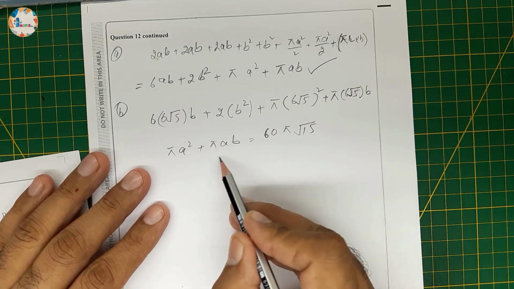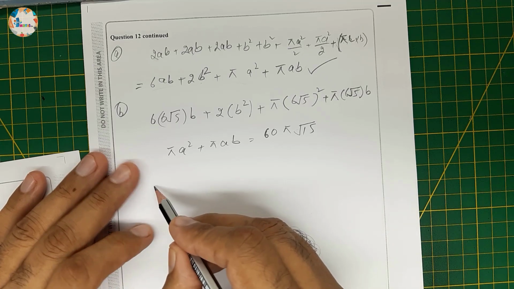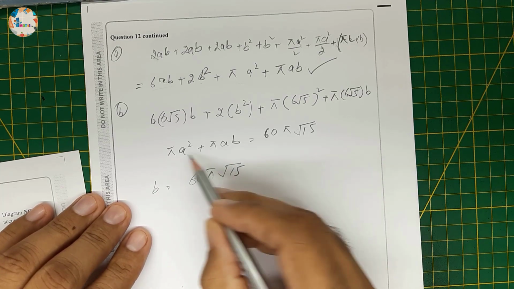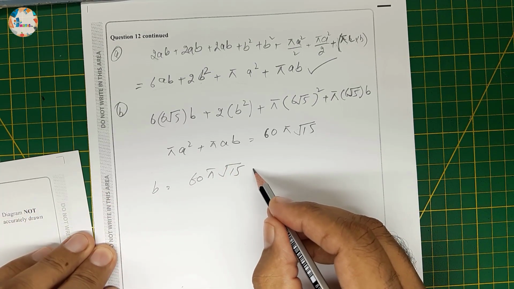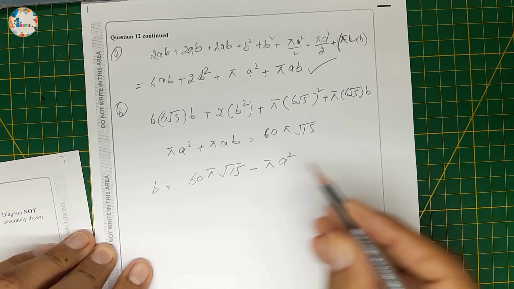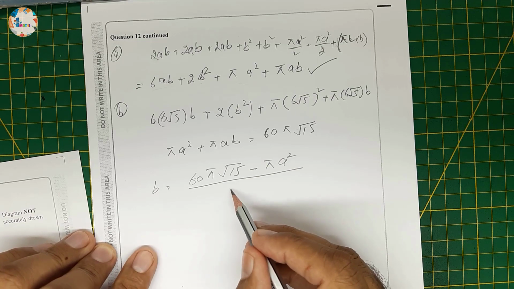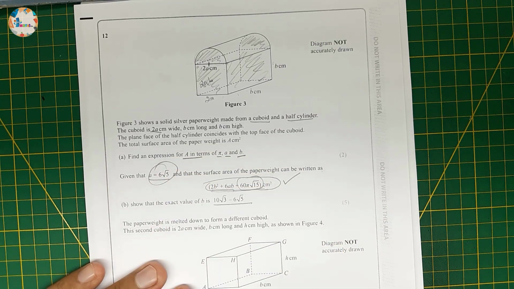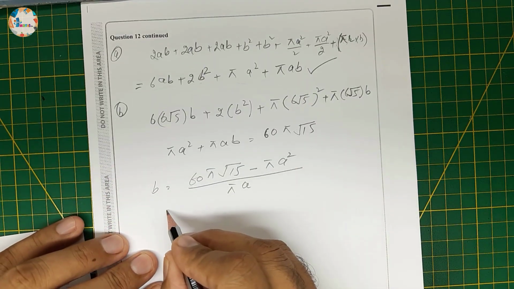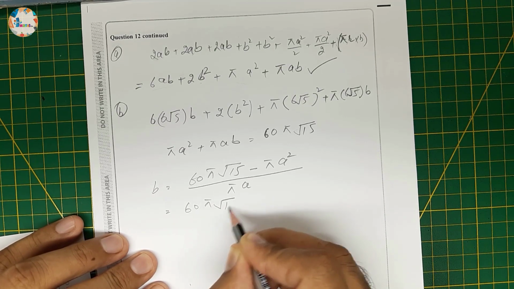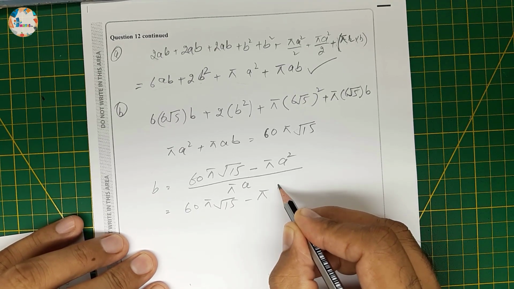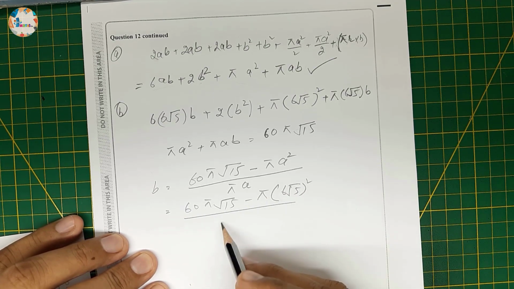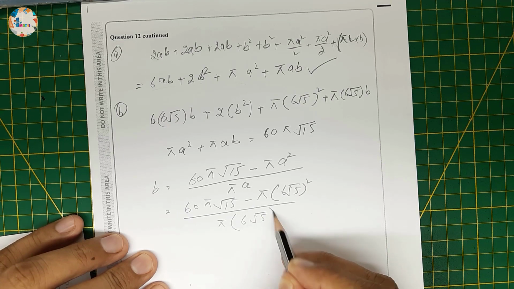Now we can find the value of b from here, and b will be equal to 60 pi under root 15, and this will be sent to the other side, so this will be minus pi a squared, divided by pi a, and we can replace the value of a which is provided over here. A is equal to 6 under root 5, so this will be 60 pi under root 15 minus pi, and this will be 6 under root 5 squared, divided by pi into 6 under root 5.